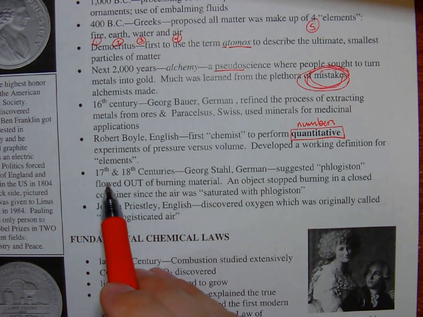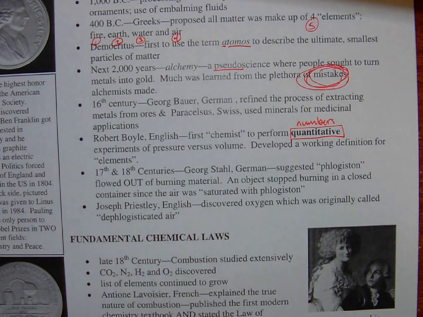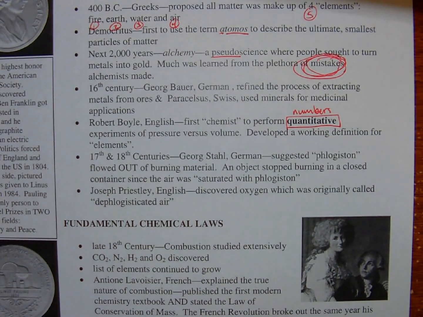Then move forward to the 17th and 18th century. George Stahl, also a German, suggested that something called phlogiston flowed out of burning material. And so you'd burn a piece of wood, and that's not necessarily smoke that comes out. It's a substance that's called phlogiston. And if you put a burning object in a closed container, it would go out because the air around the burning object would become saturated with phlogiston. And if there wasn't any more room for phlogiston to come into that area, the combustion would stop.